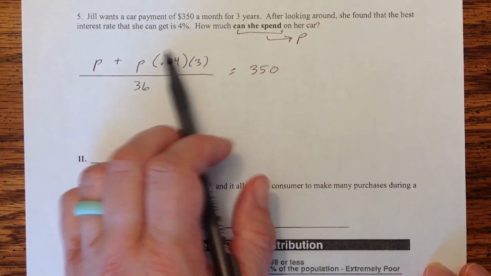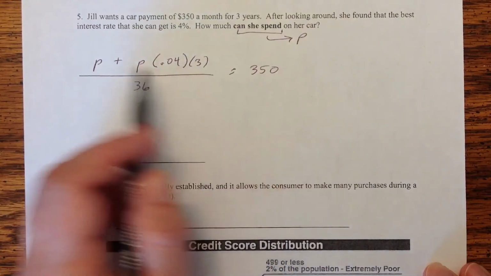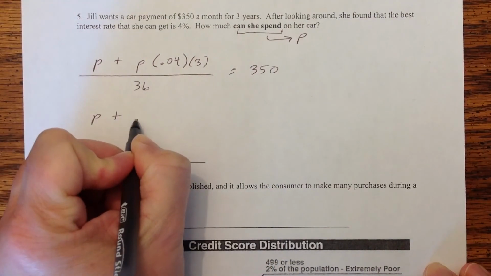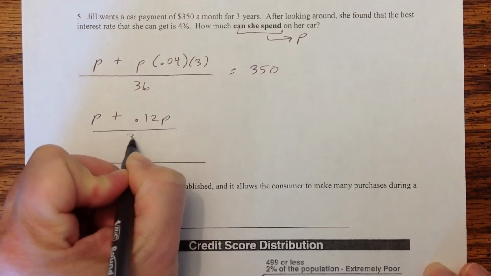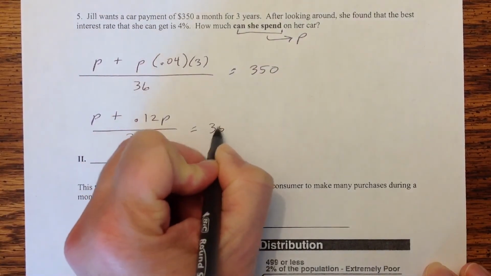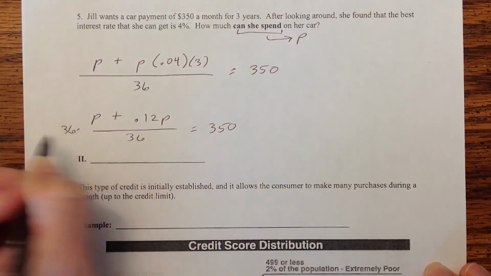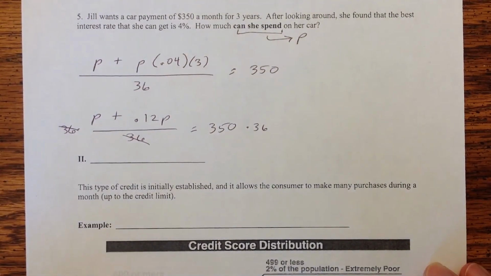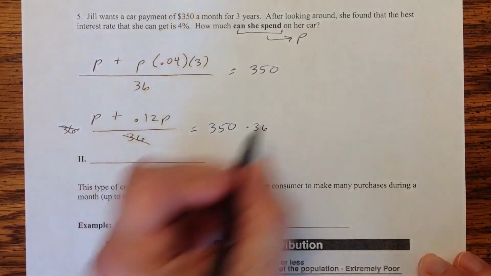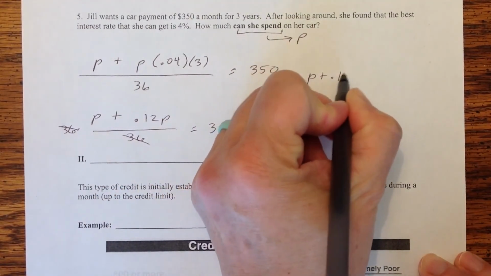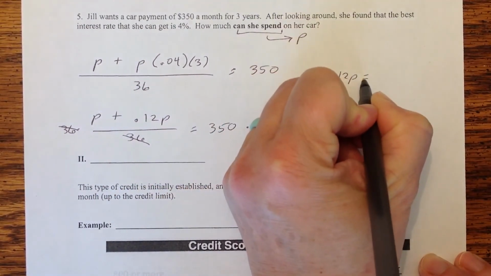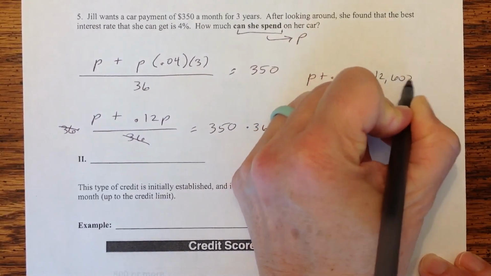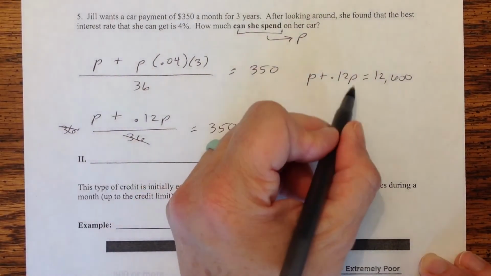Now I'm going to multiply this together. So I get P plus 0.12P over 36 equals 350. I'm going to multiply both sides by 36 to clear out my fraction. And I get P plus 0.12P equals 12,600. These are like terms.